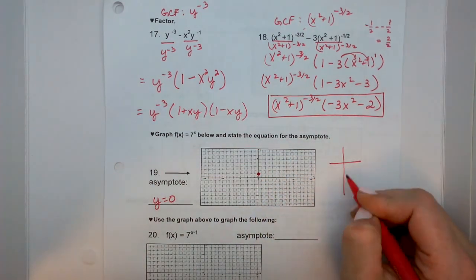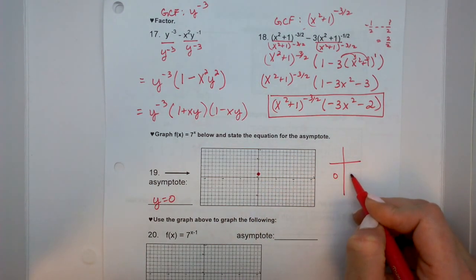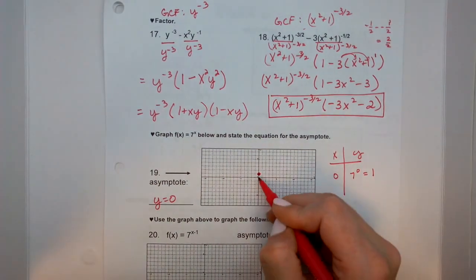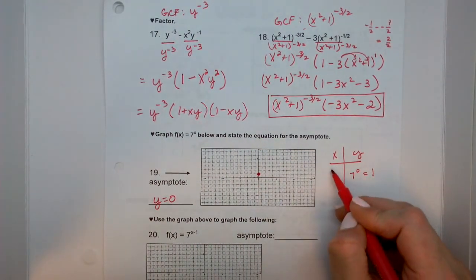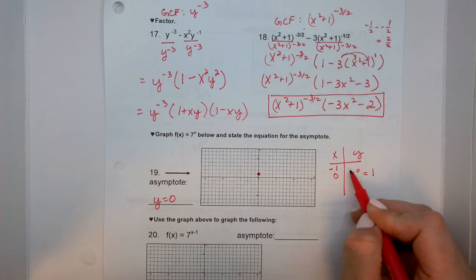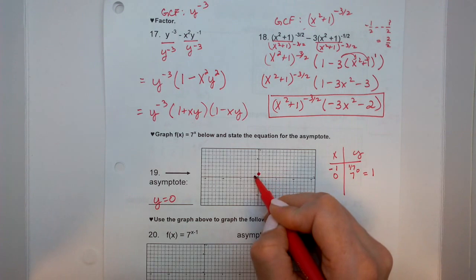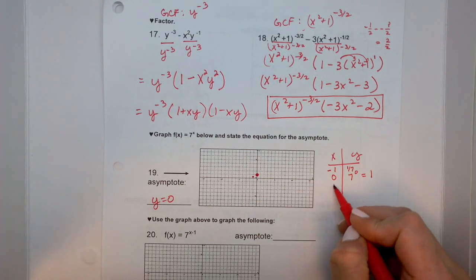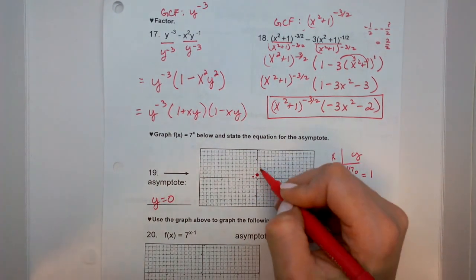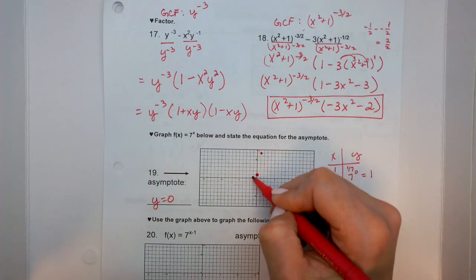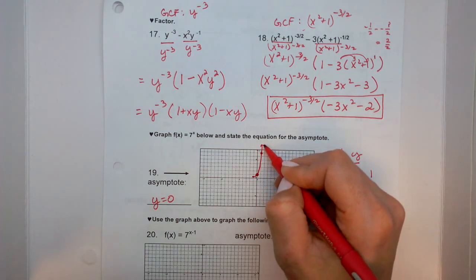If you think about it as a table, when x is 0, y is 7 to the 0, and 7 to the 0 is 1. So we have 0, 1. If I had, say, negative 1, I'd have 7 to the negative 1, which is 1/7. So something really close to the axis. 1, I'd have 7 to the 1, which is 7. So it'd be way up high. And then it would continue upward like that.